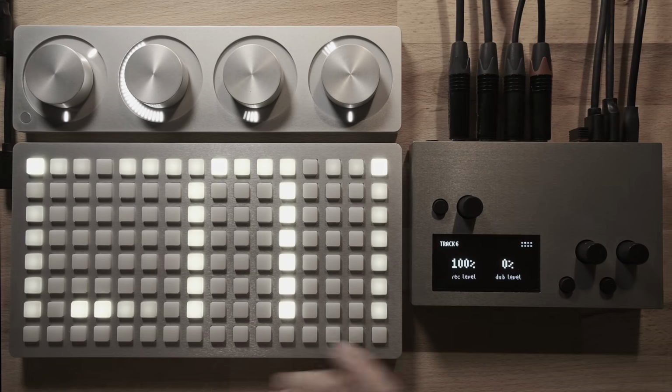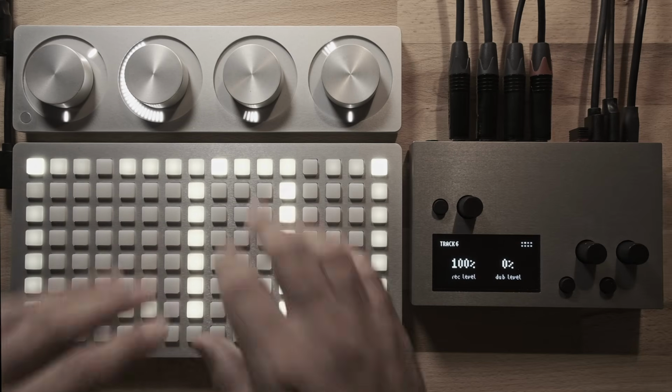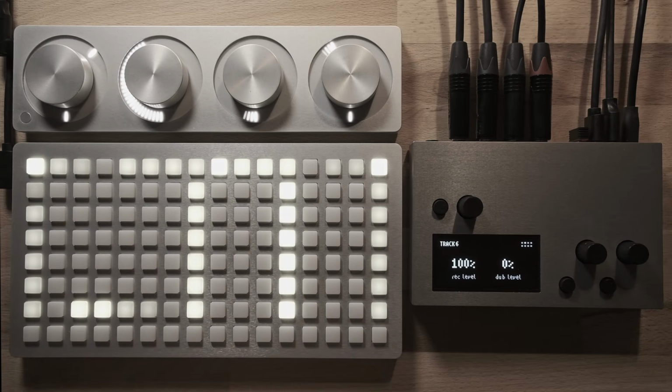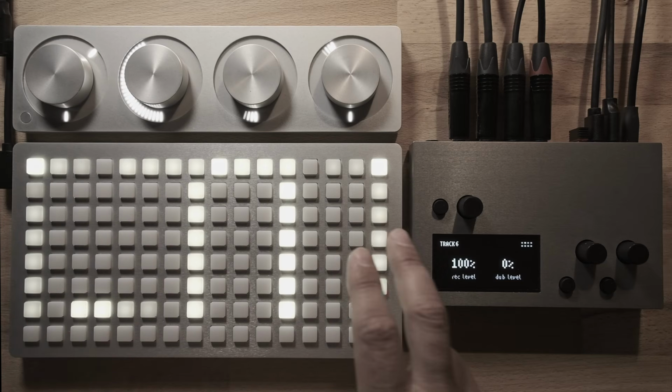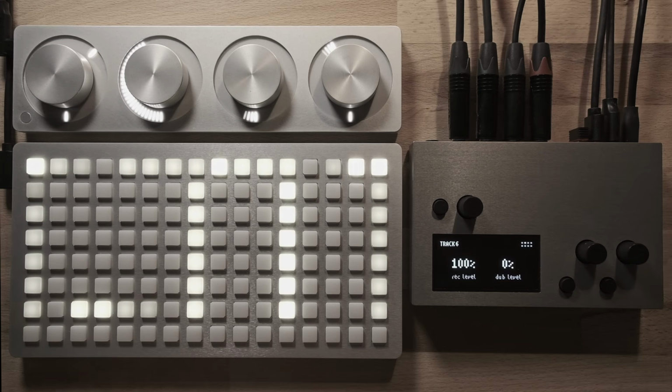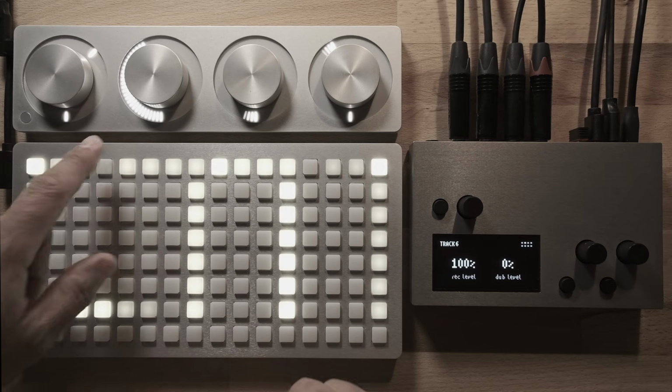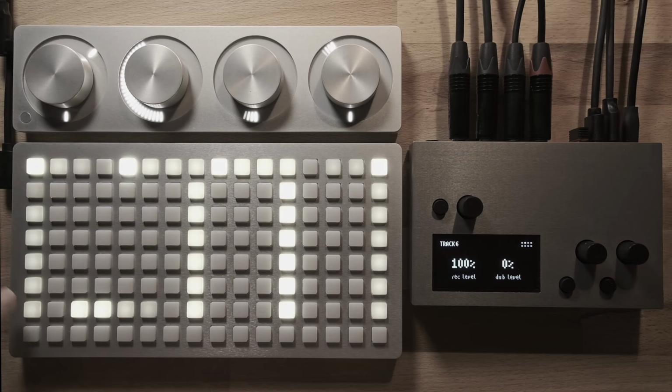Another way to automate recording is by recording the state as an event. You can do this either with patterns, with snapshots, or punch-ins. I'll cover those in depth in the next video where we look at the macro page. But for now, I'd like to show you a little technique I particularly enjoy. What I'm going to do is arm a pattern and record a sequence of turning record on and off.